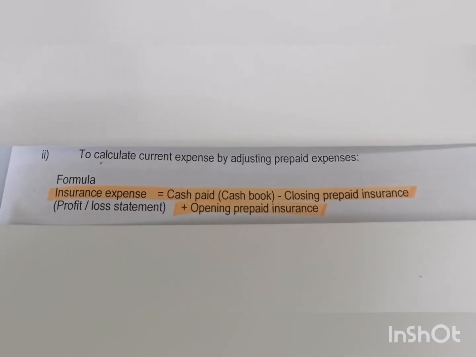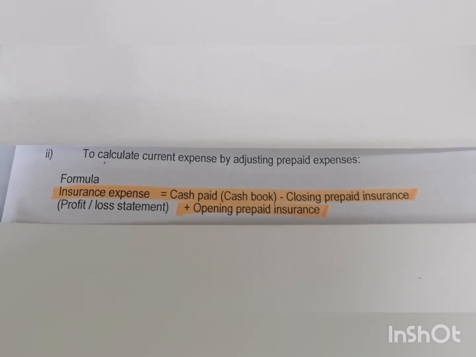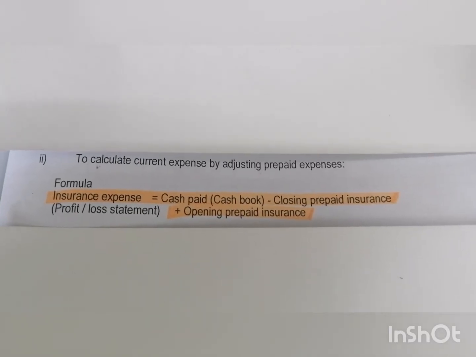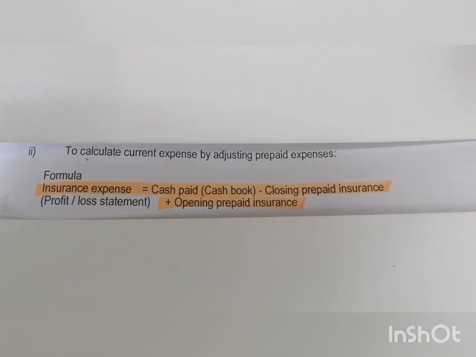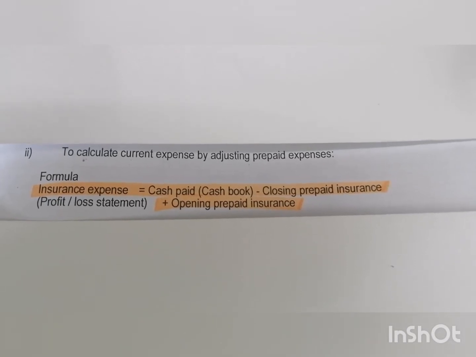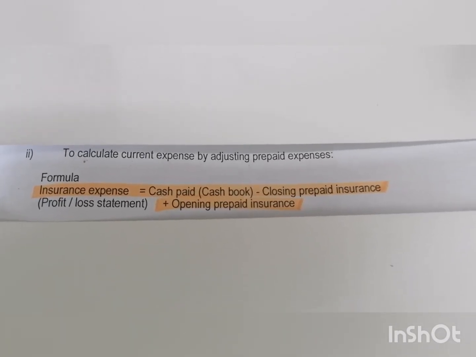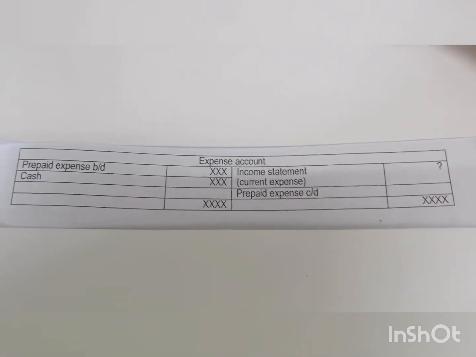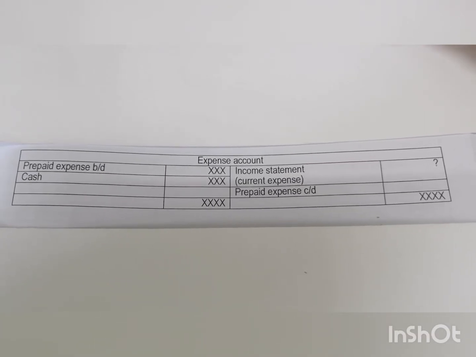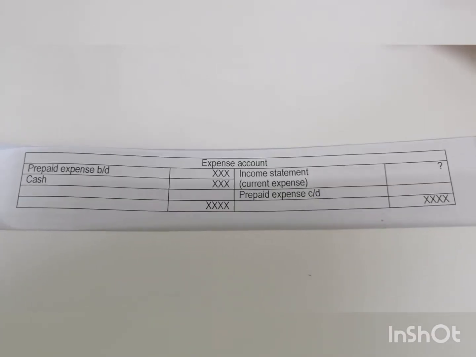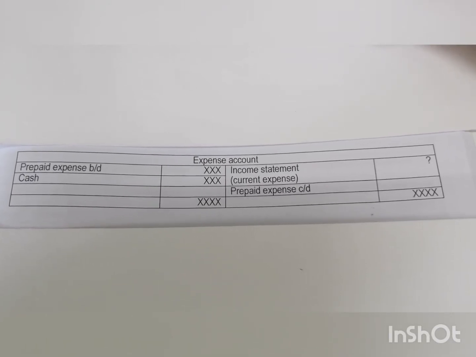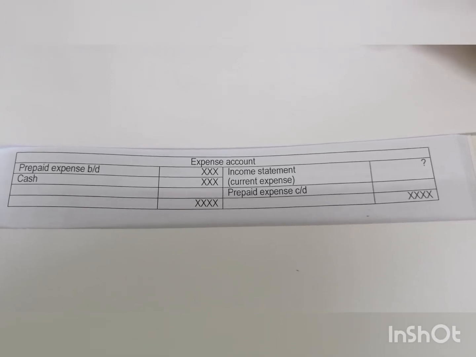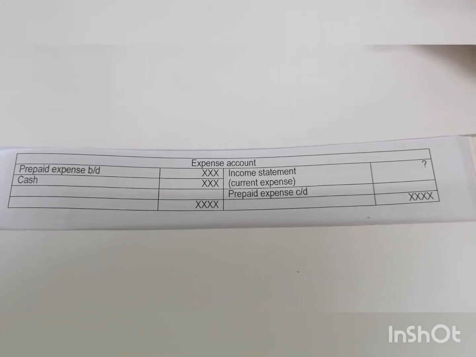To calculate the current expense by adjusting the prepaid expense, we will use the formula: insurance expense equals cash paid minus closing prepaid insurance plus opening prepaid insurance. Therefore, in a T account for the expense account, we will debit prepaid expense brought down and cash. Then we will credit prepaid expense carried down. So the income statement for current expense is on the credit side.